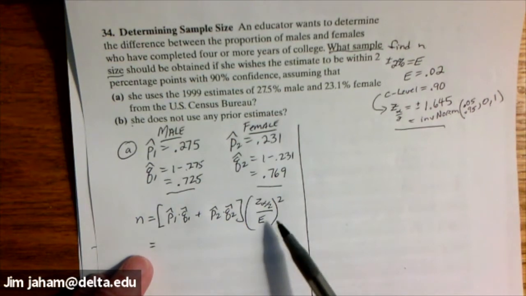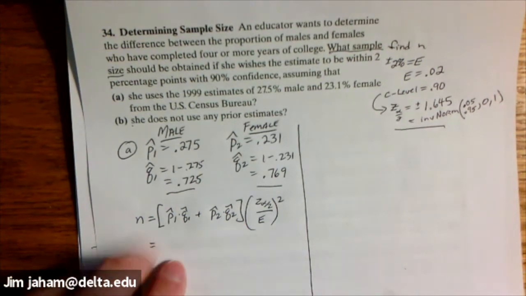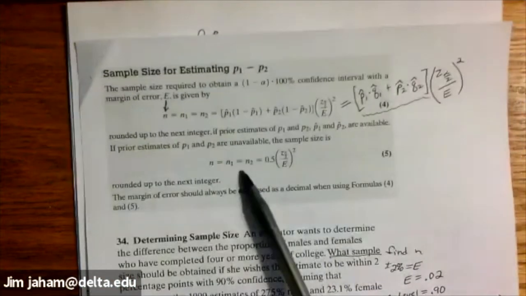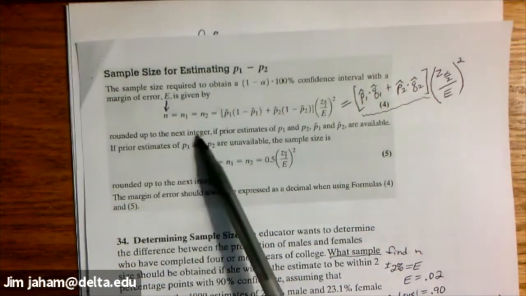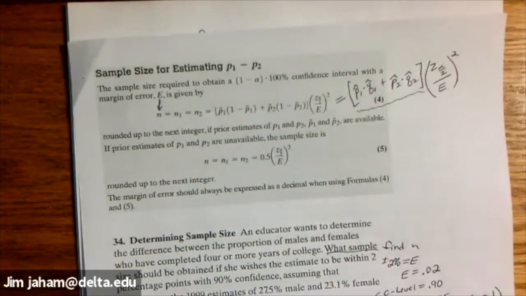And remember, we're looking at a sample size here. So when you evaluate this, you always want to round up to the next integer. Round up to the next integer. Don't round mathematically, but always round up.